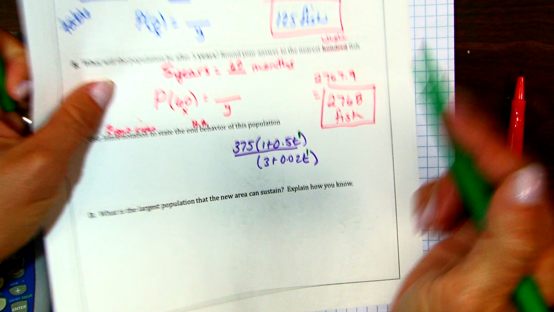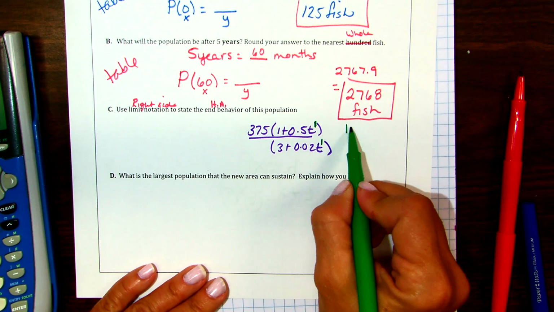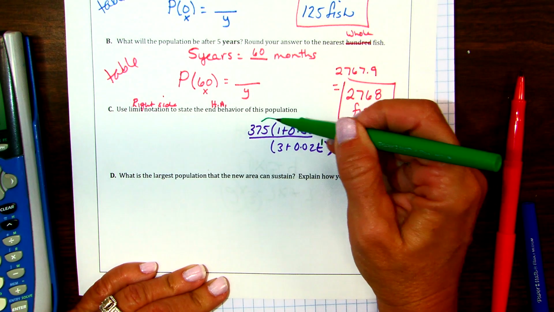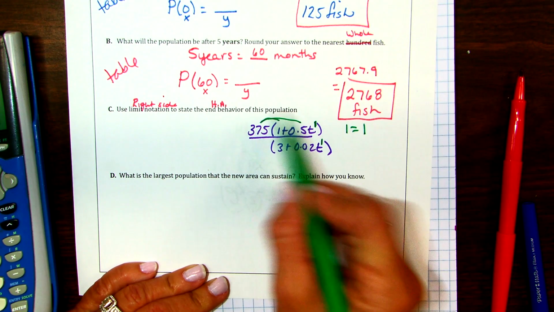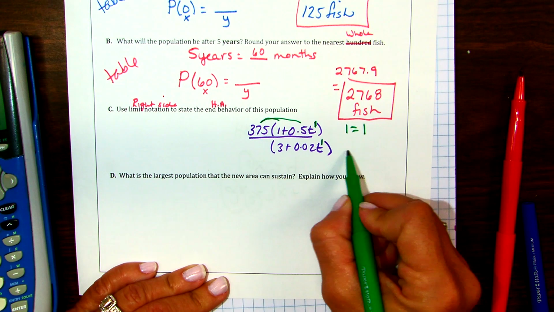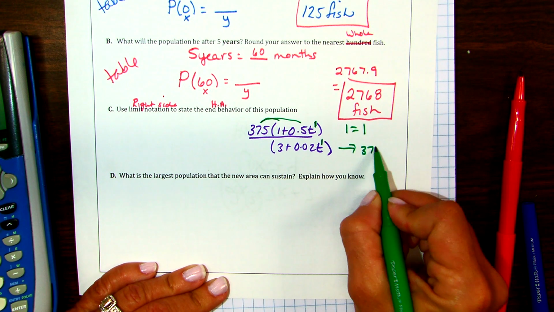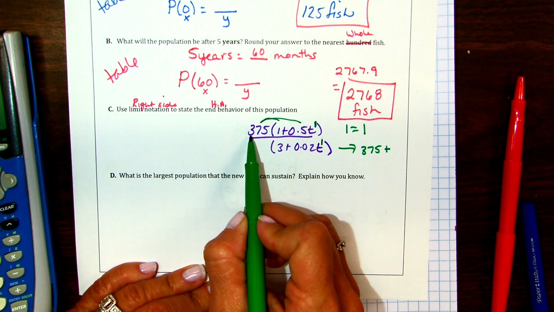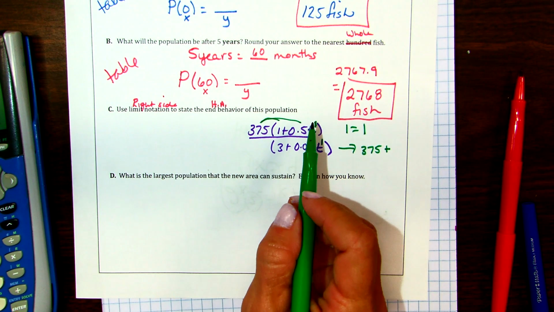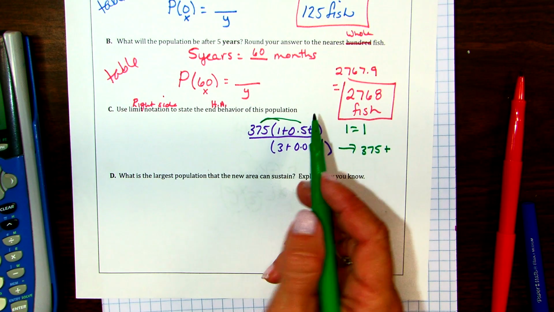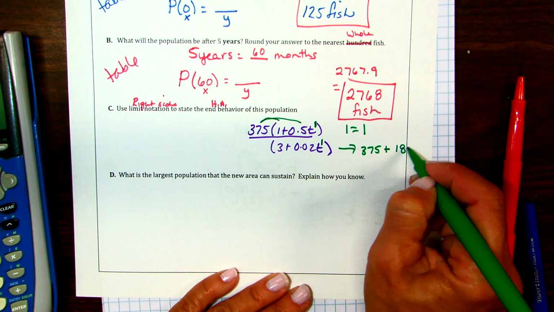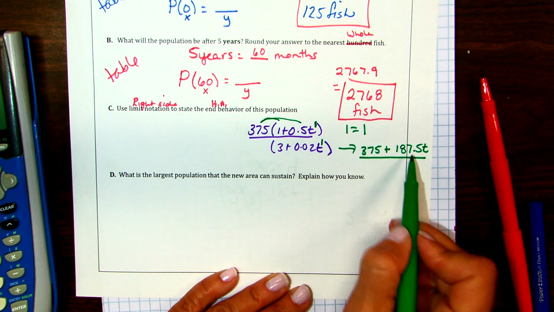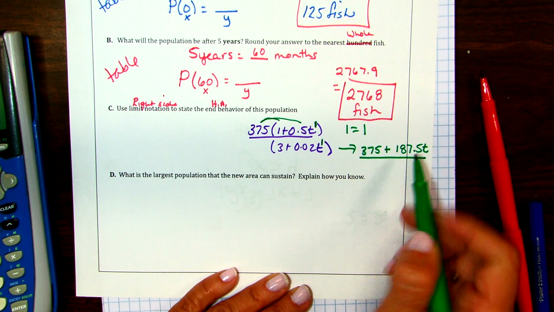Same idea. 1 over 1. When they're the same, we have to look at the numbers in front. But be careful, because our numerator is in factored form. I need to distribute that. My numerator would be 375 plus 375 times 1 is 375. 375 times 0.5, I did it in my calculator, not in my head, would have been 187.5. Okay, so I needed to do that to get my true leading coefficient right there.